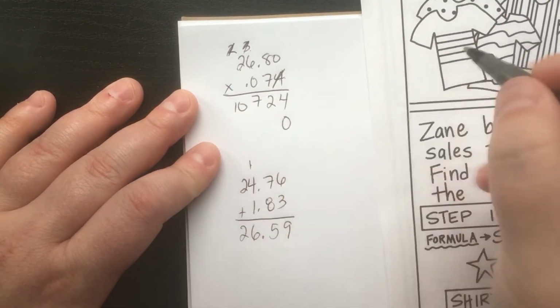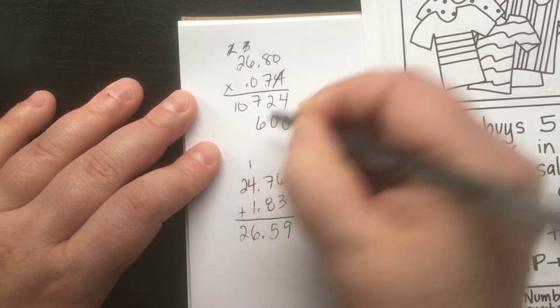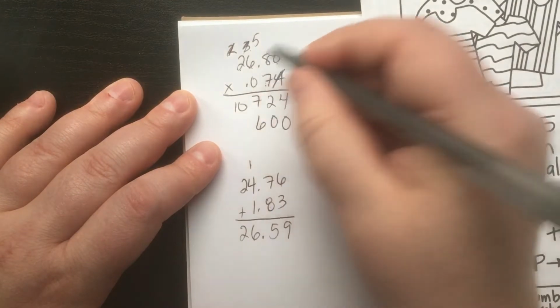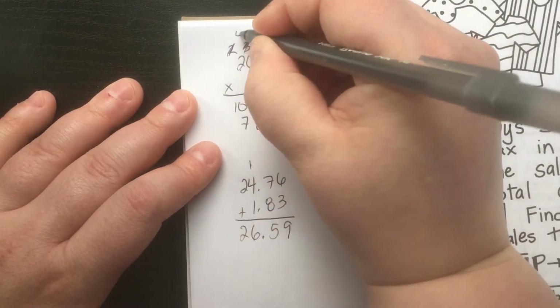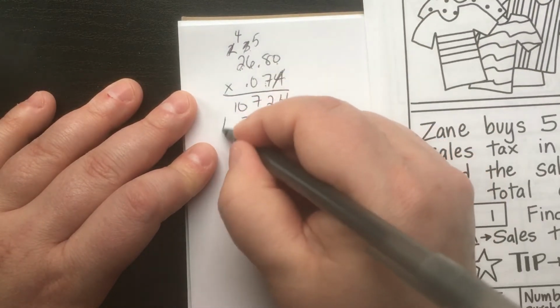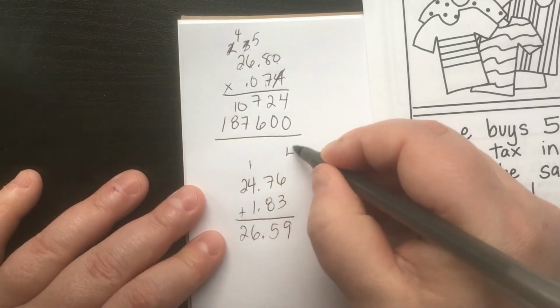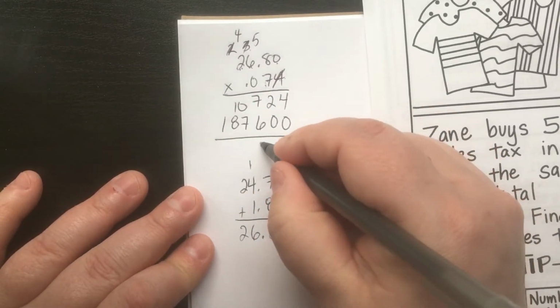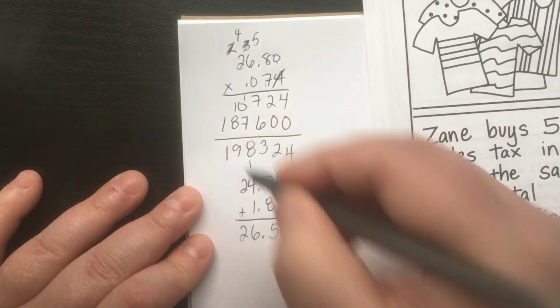Okay, next, 7 times 0. 7 times 8, 56. 7 times 6, 42 plus 5, 47. 7 times 2, 14 plus 4 is 18. Let's add this up. 4, 2, 13, 8, 9, and 1.